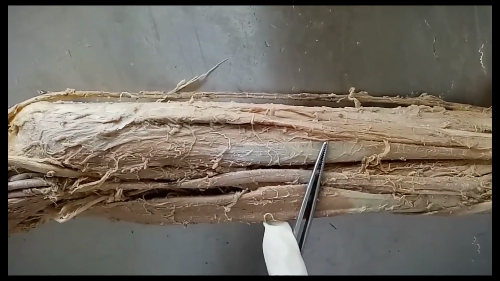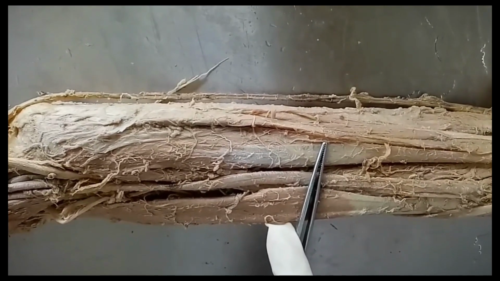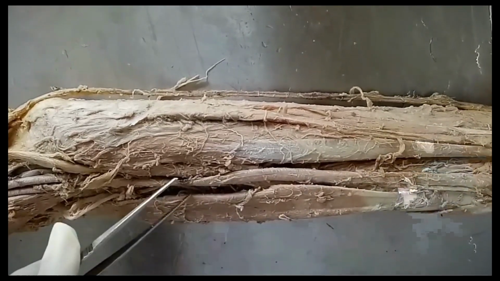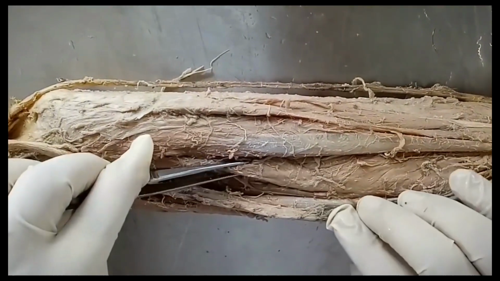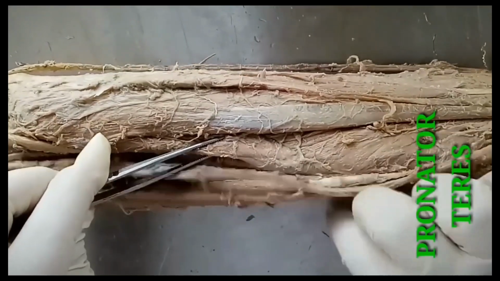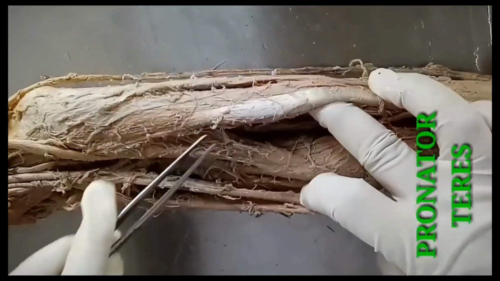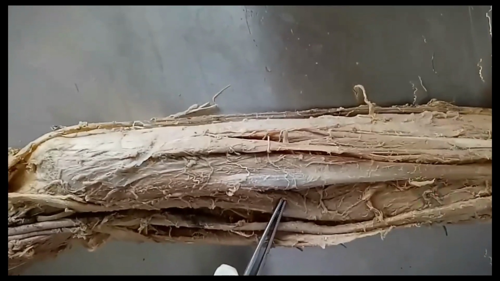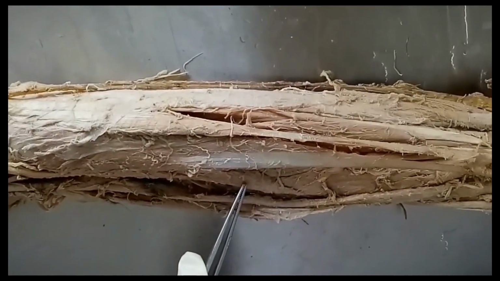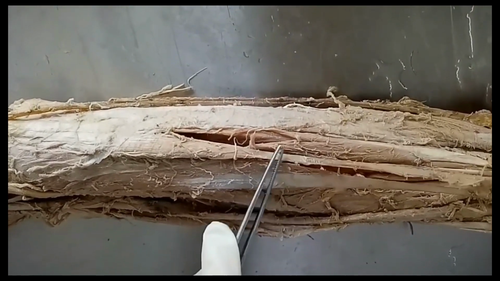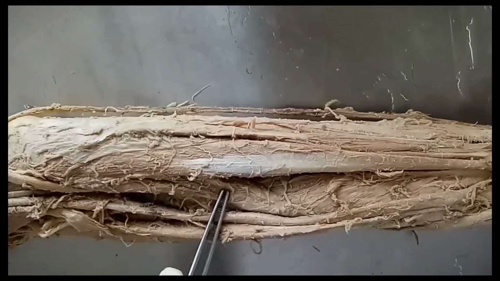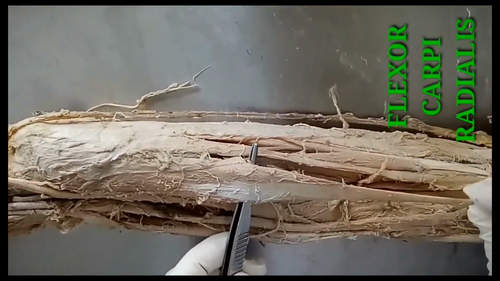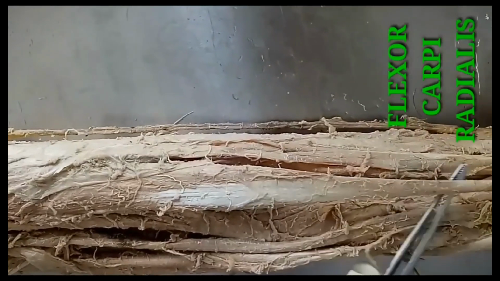The muscles in this compartment are divided into two, superficial group and deep group. The superficial muscles of the front of forearm are: 1. Pronator teres. This is the pronator teres muscle. If you go from lateral to medial, so first one is pronator teres, then there is a flexor carpi radialis. This is the flexor carpi radialis.